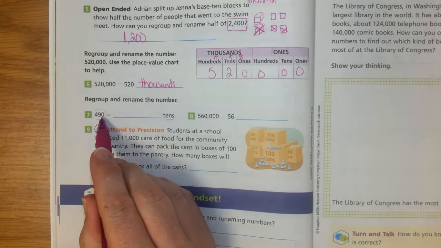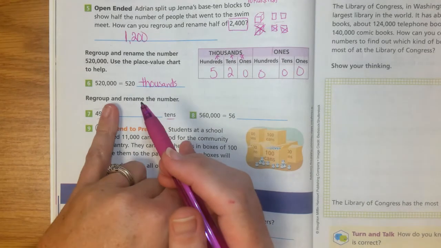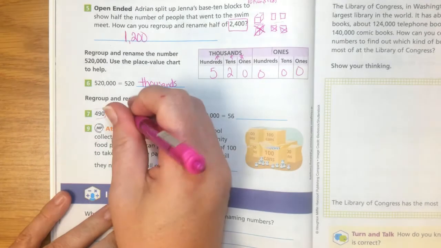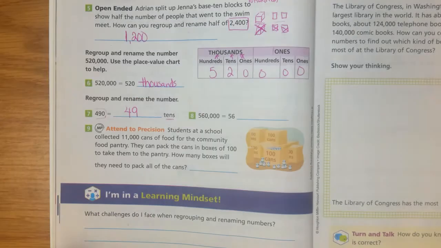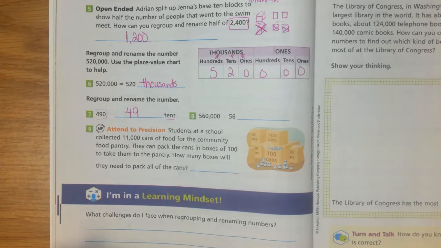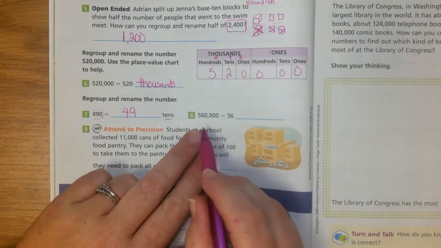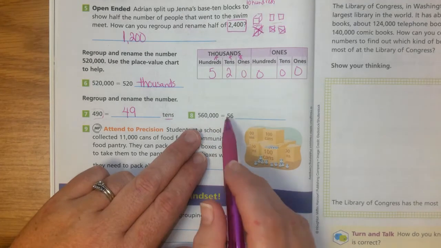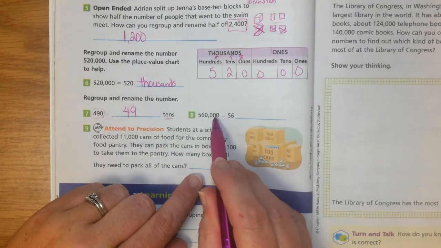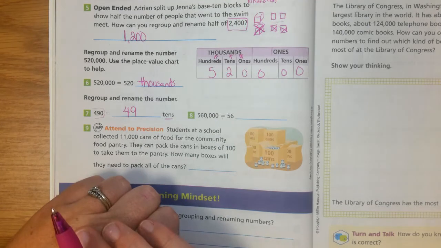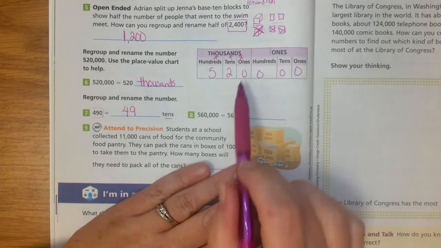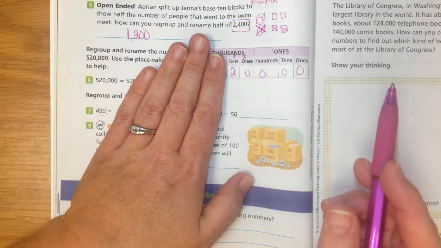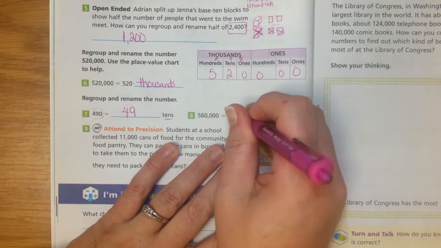Well, I have 1 zero, that's my tens, right? So I would have 49 tens. I have 560,000. I have 56, and 1, 2, 3, 4 zeros stands for 56. What number would have 4 zeros? 10,000s.